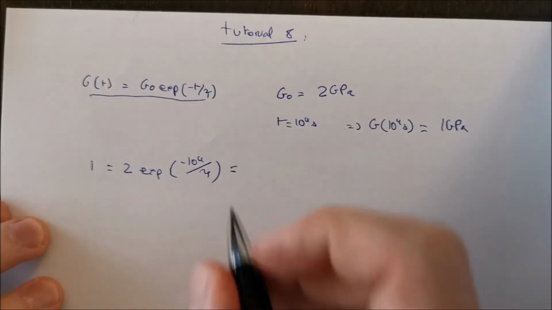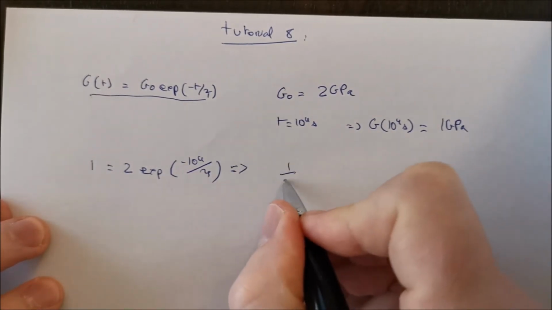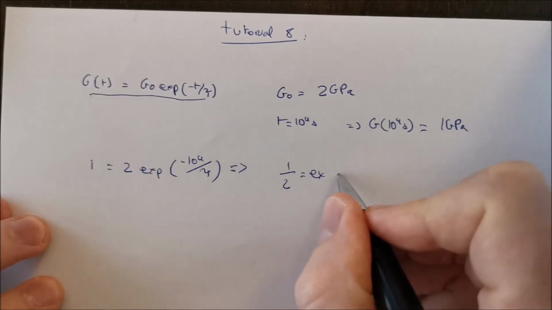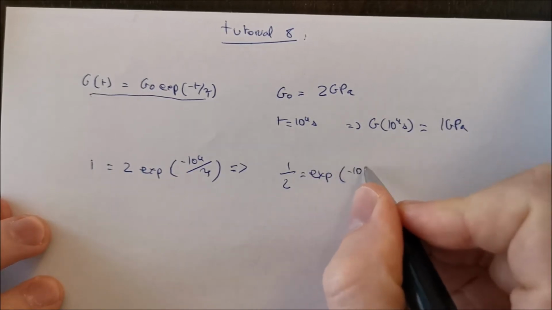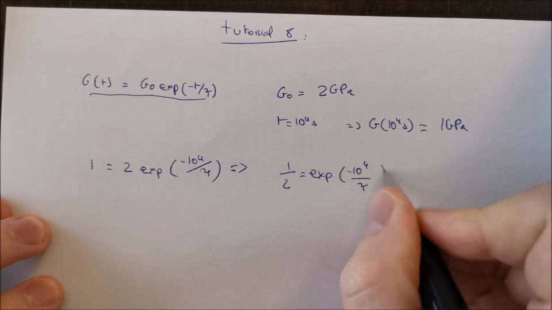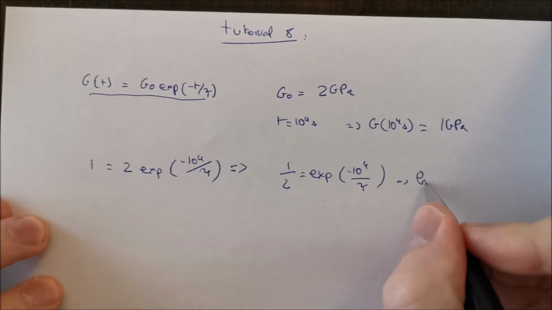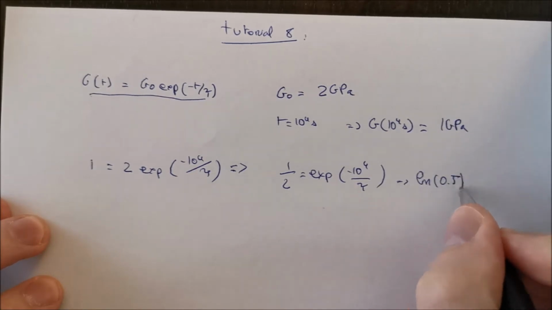So it means that you can just easily solve this, right? And then you would end up with something that looks like this.